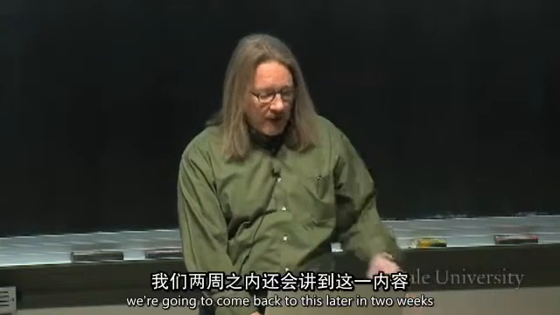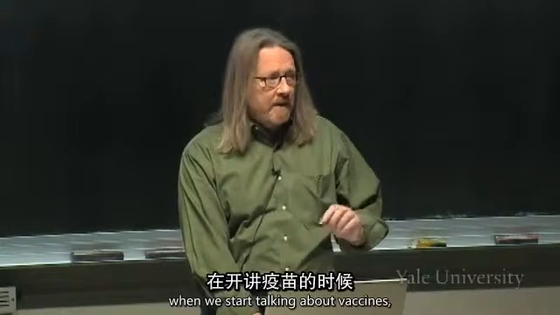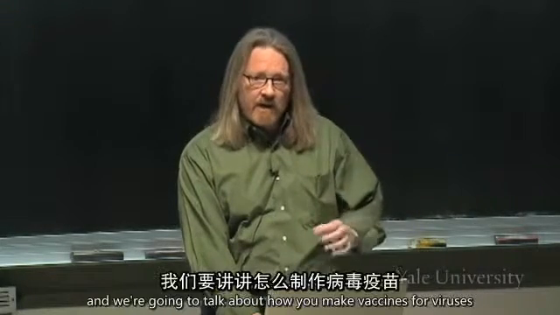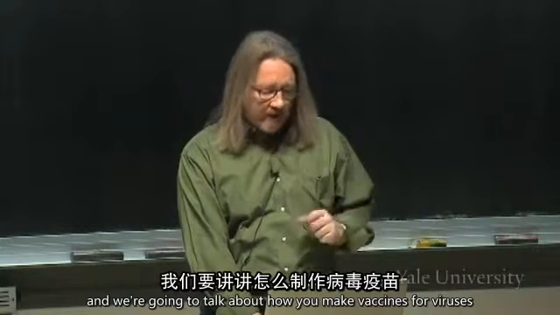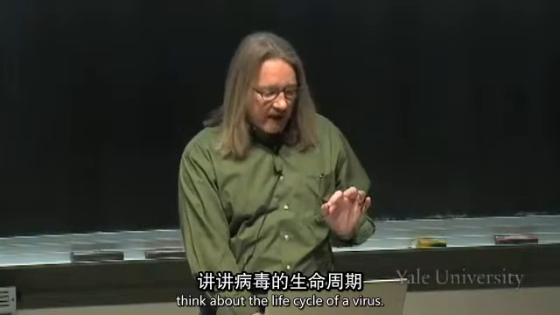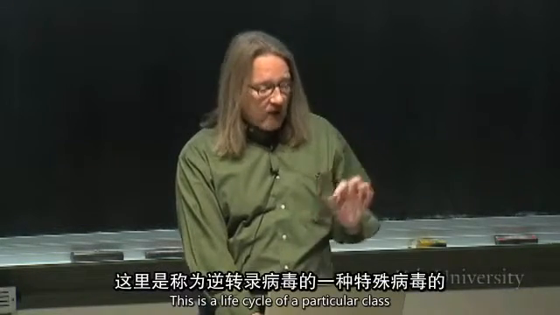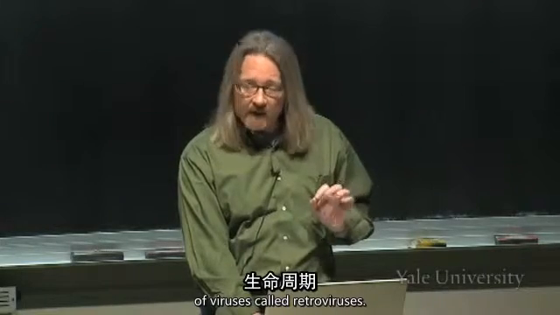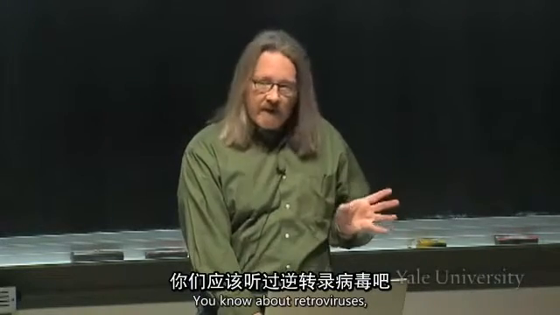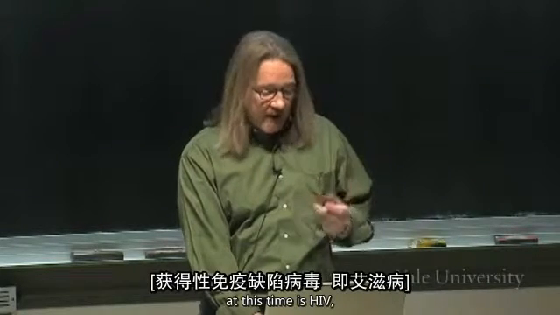This picture here, we're going to come back to this later in 2 weeks when we start talking about vaccines, and we're going to talk about how you make vaccines for viruses. And so in doing that, we're going to think about the life cycle of a virus. This is a life cycle of a particular class of viruses called retroviruses. You know about retroviruses. The most famous and important one at this time is HIV, which is a retrovirus.